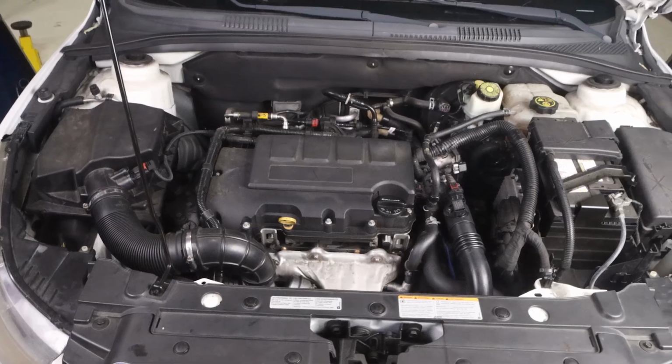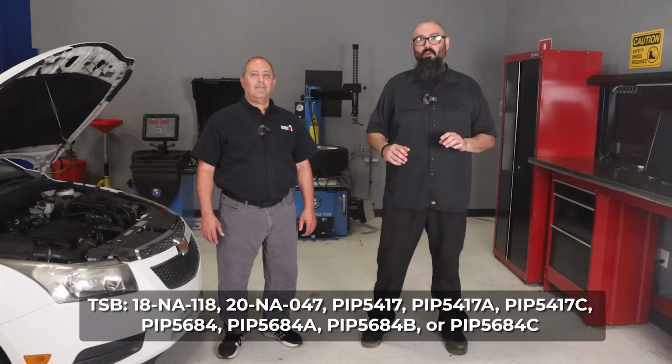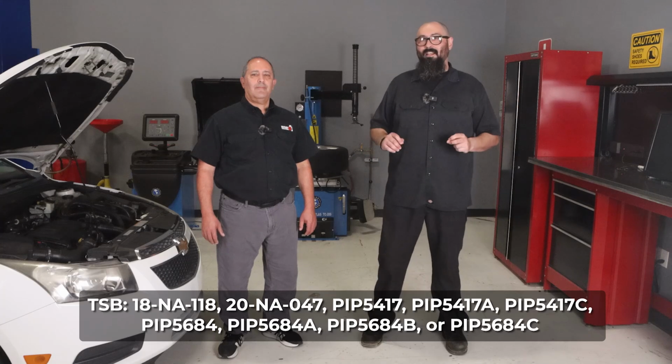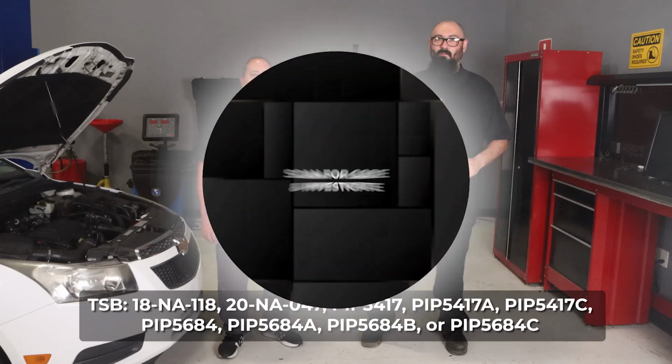Next, you want to refer to the service manual or any applicable TSB, including 18-NA-118 or 20-NA-047, before continuing with the diagnosis of this diagnostic trouble code, or DTC. Now that that's done, we can scan for codes and continue the investigation.